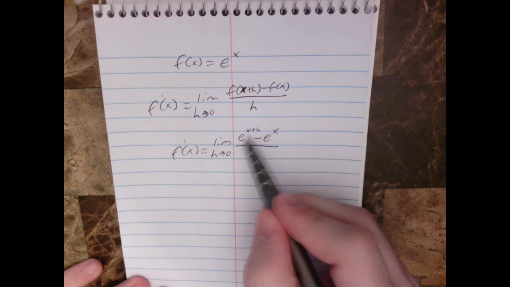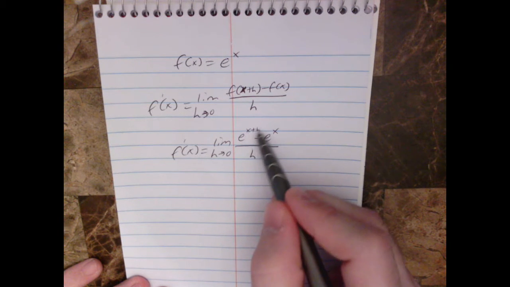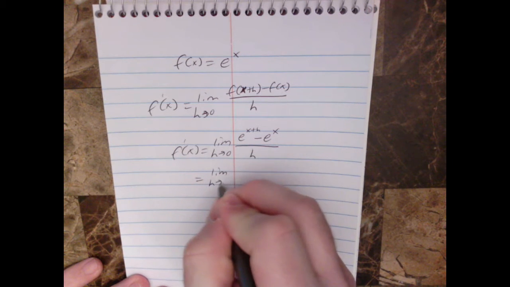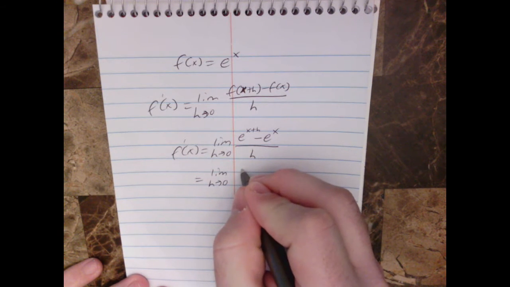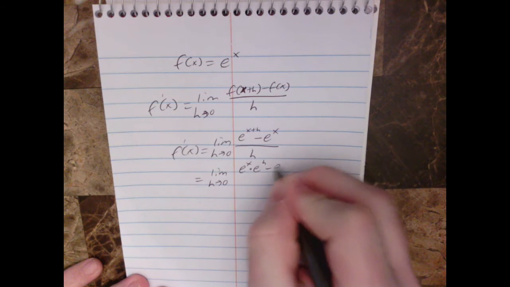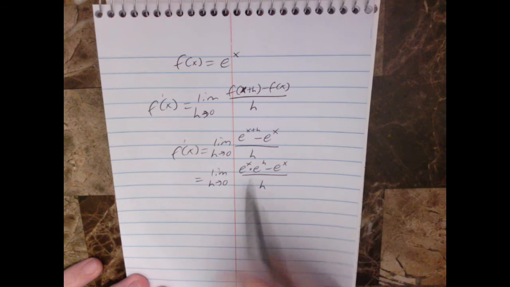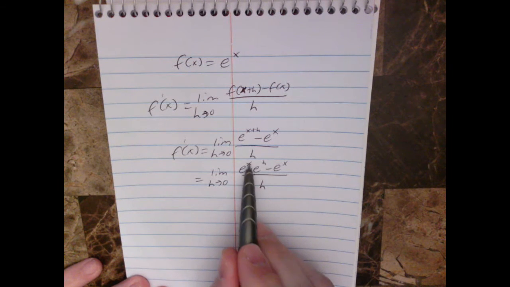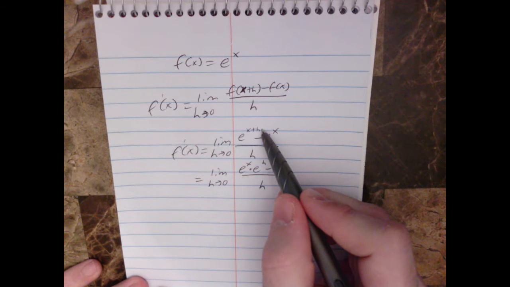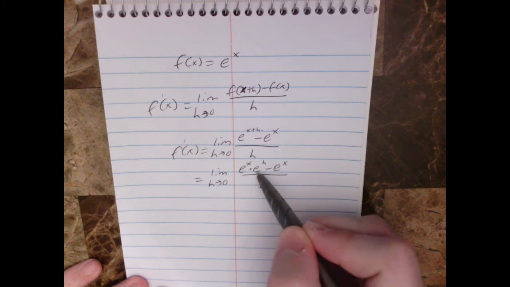When you have something raised to the sum of two powers, you can actually split that up. So I'll show you, and then I'll explain it again. This is the same as e to the x times e to the h minus e to the x all over h. So when you multiply like bases, you add exponents, right? Well, this has the exponents already added together. So to break it down, we would split those up.